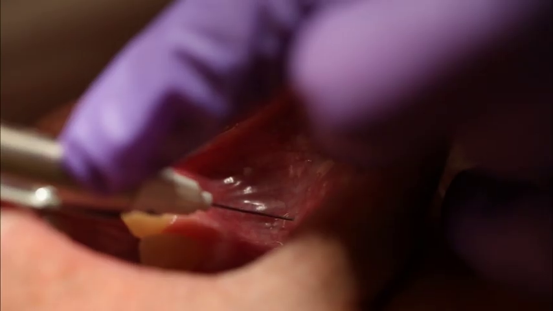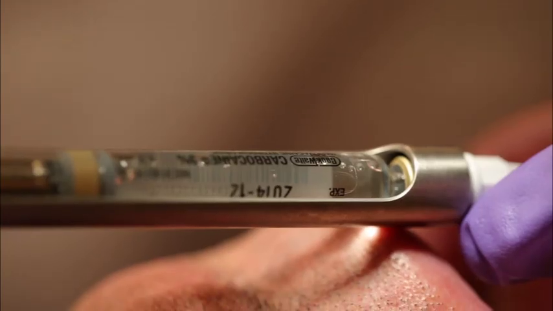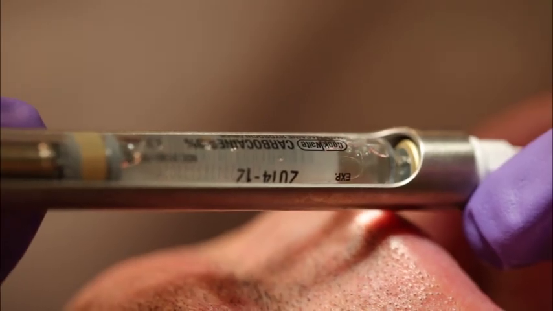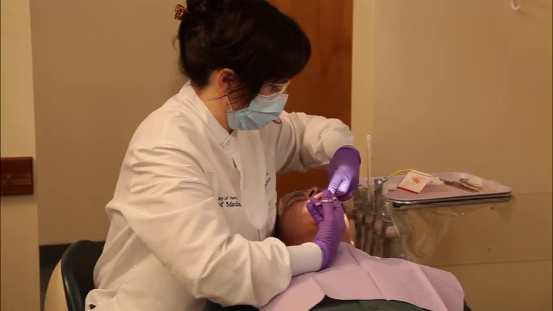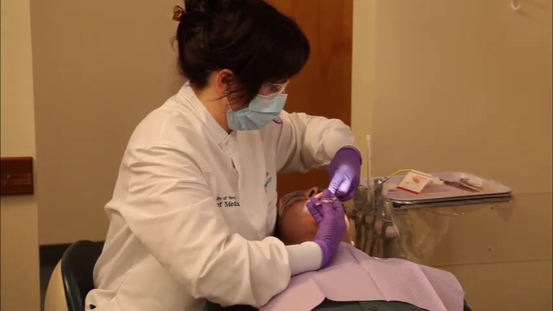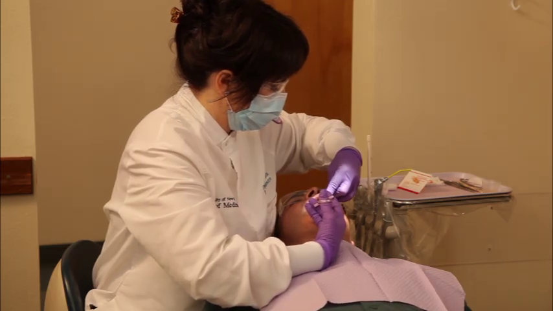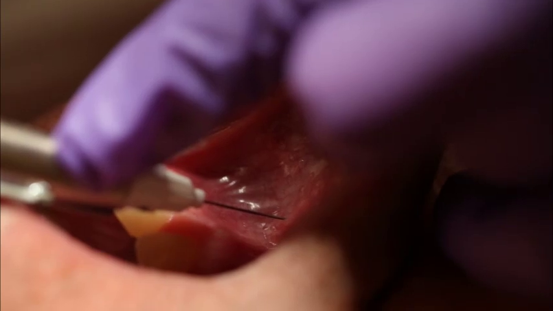Aspirate by pulling the thumb ring back gently 1 to 2 millimeters at the injection site to prevent the possibility of an intravascular injection. If a negative aspiration is achieved, slowly deposit approximately 0.6 milliliters of solution, 1/3 of the cartridge, over approximately 30 to 60 seconds. If the tissue balloons, you are injecting too rapidly.